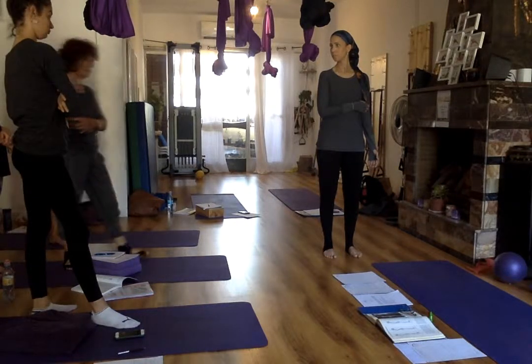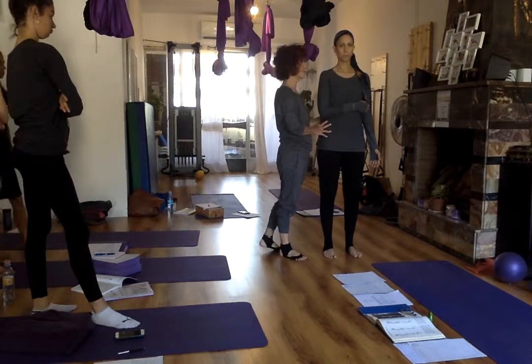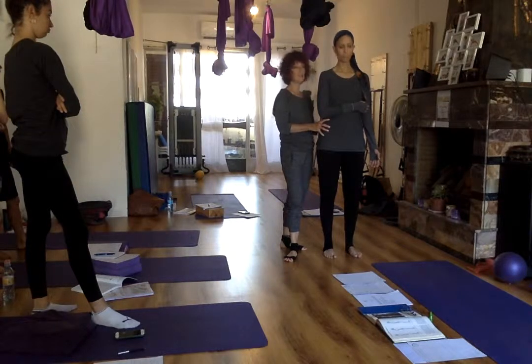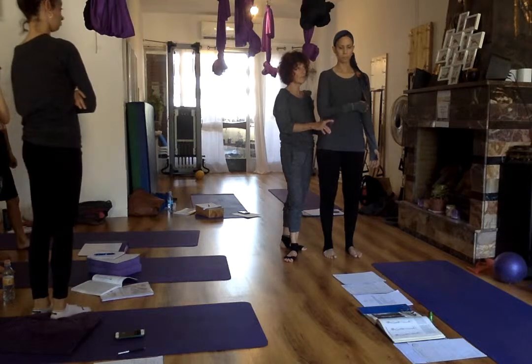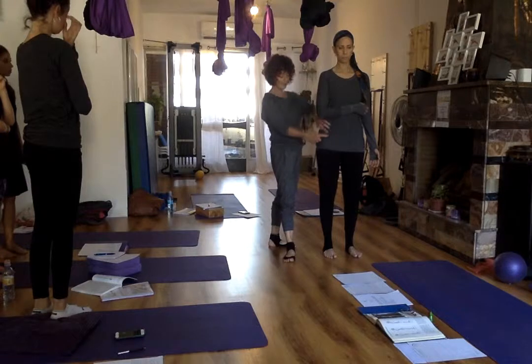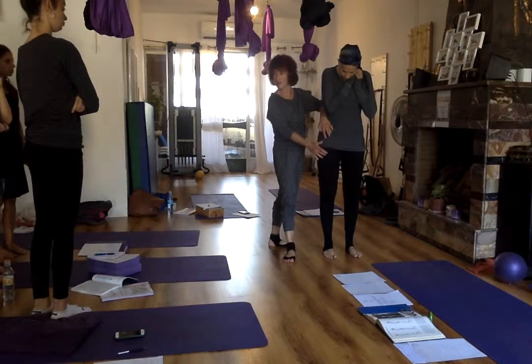Slightly anterior. You've got probably quite a flat back. So to create this lordosis, you are slightly forwards here. So you can actually see an angle between the pelvis and the quads that are quite developed.